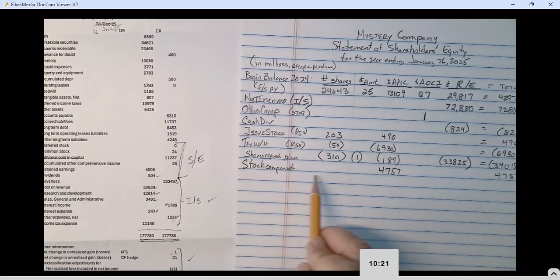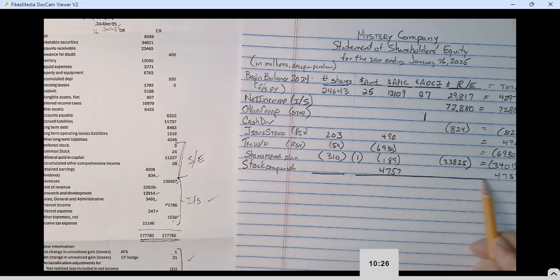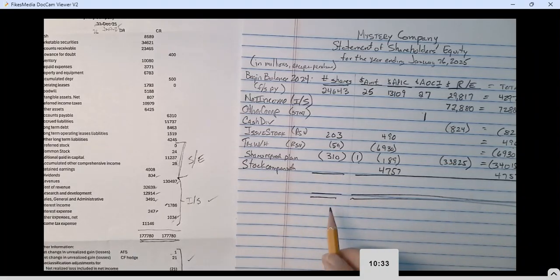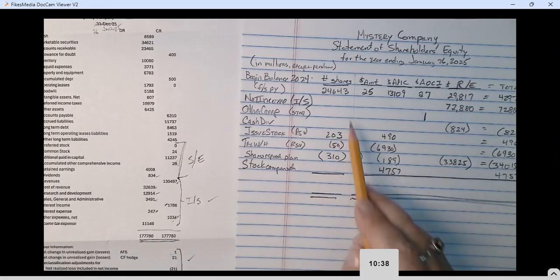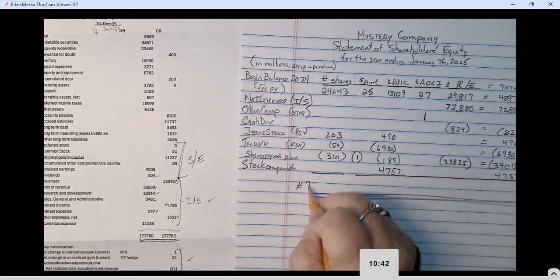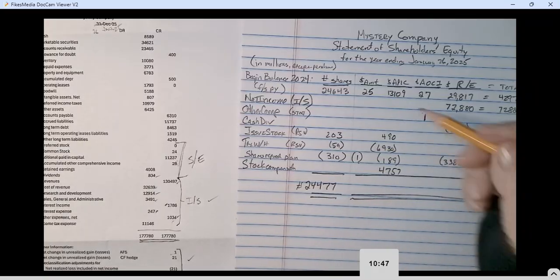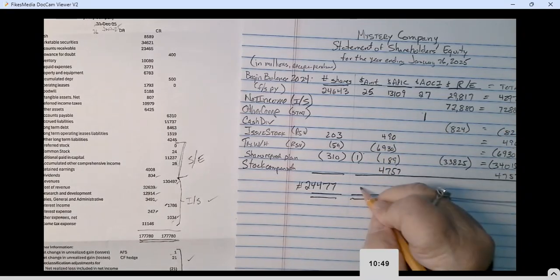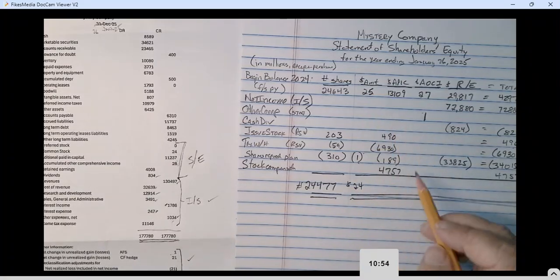Let's see if we agree here. I'm going to give myself a little bit of extra room here for this. Okay, number of shares, we started out with 24,643. My totals are now 24,477. All right, I started out with 25. I'm now at 24, and those are truncated in millions.